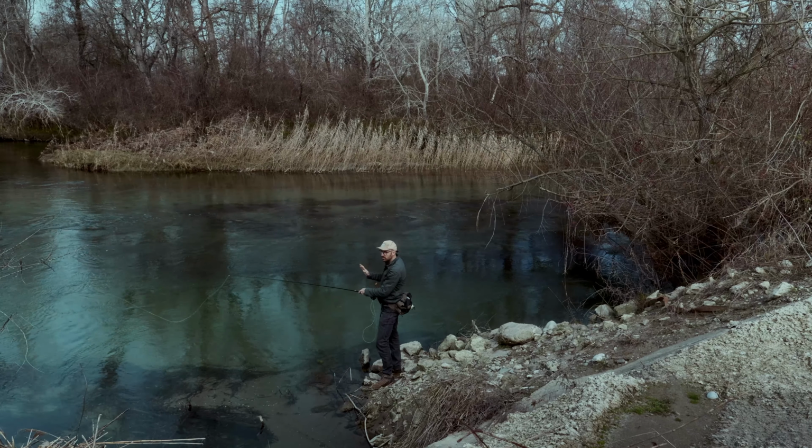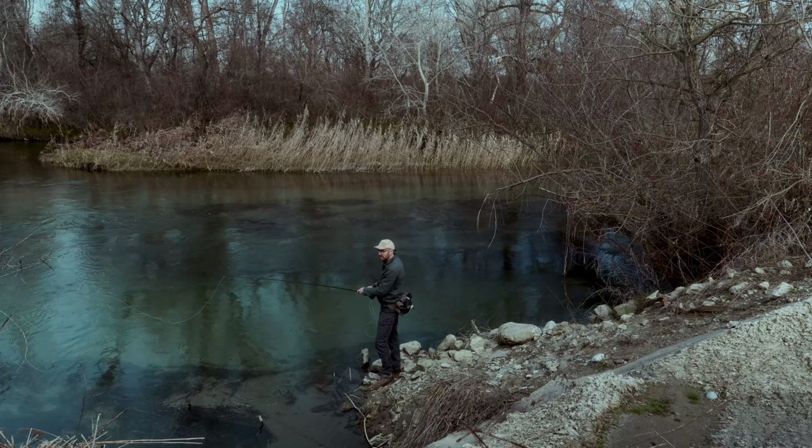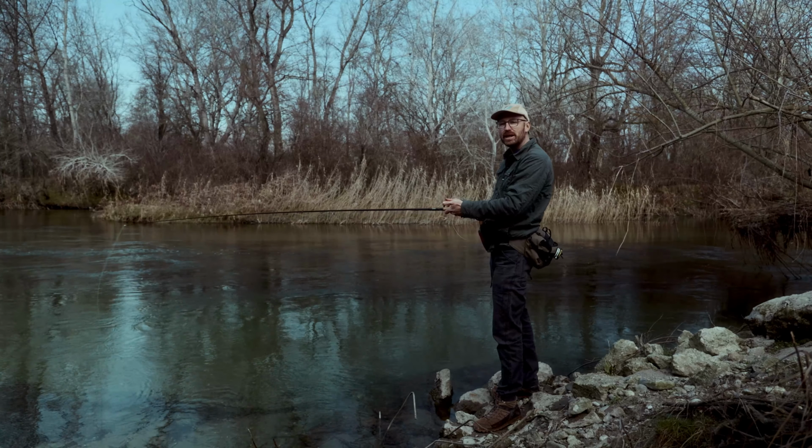You don't need to go back and forth many times. We're simply trying to lay the line out with enough momentum. So we go back, 10 and 2, 10 and 2. You don't need to do many back and forths that are called false casts. Those are just to help get you lined up in the river. So there you go. That's how you do a back cast.